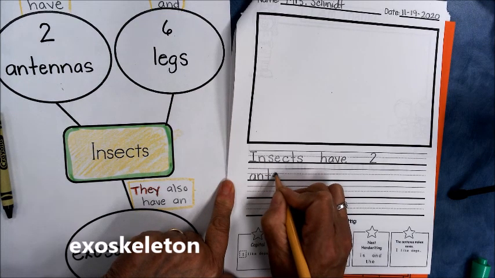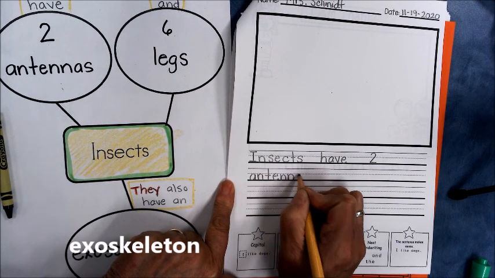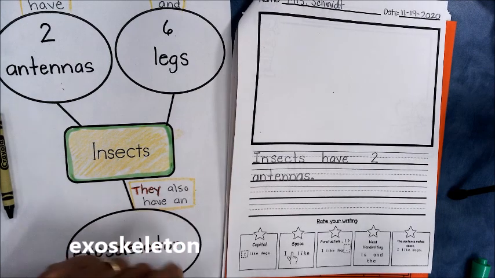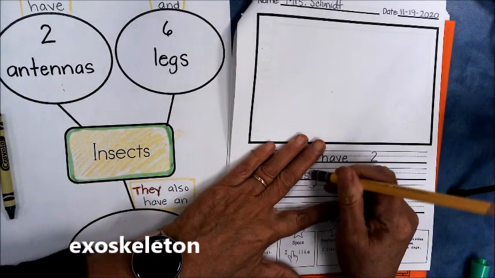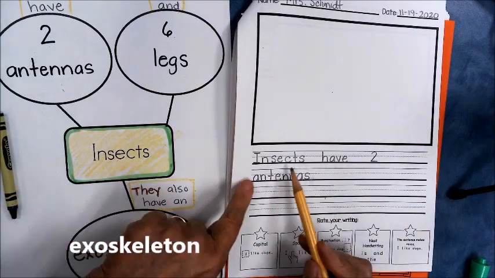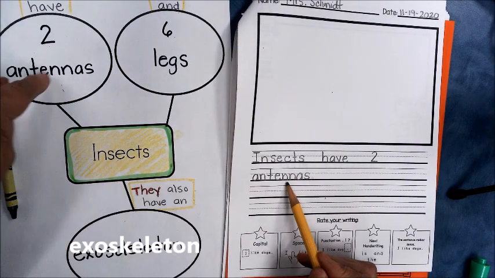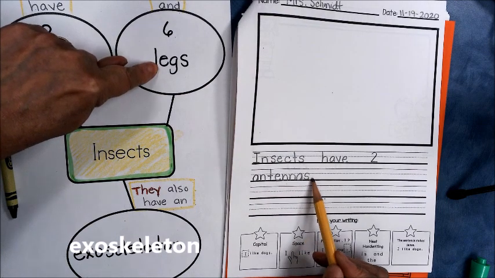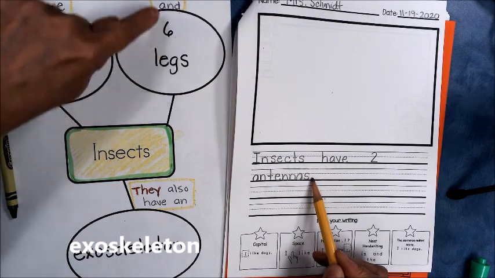Insects have 2 antennas. Those little feelers, we learned about that. Okay. Period. Oh, what? Oh, nope. That's not the end of the sentence. Oop, that's not it. We were going to say insects have 2 antennas and 6 legs. I almost made that the end of my sentence, but I want to say and 6 legs.